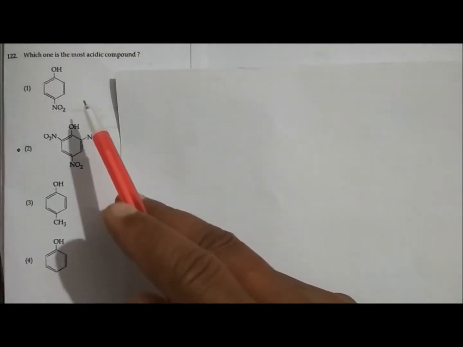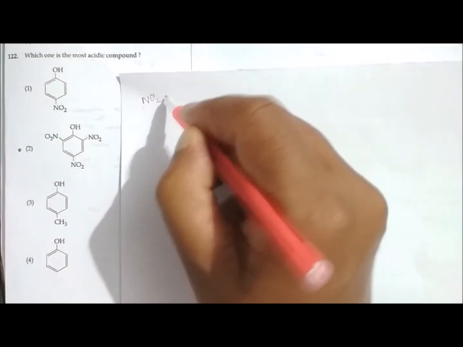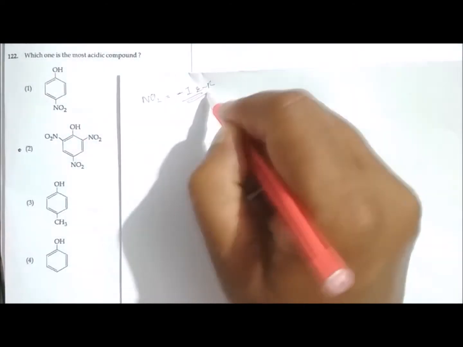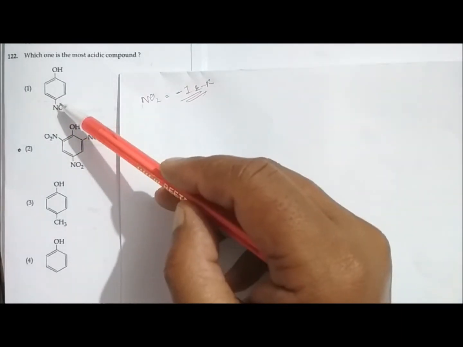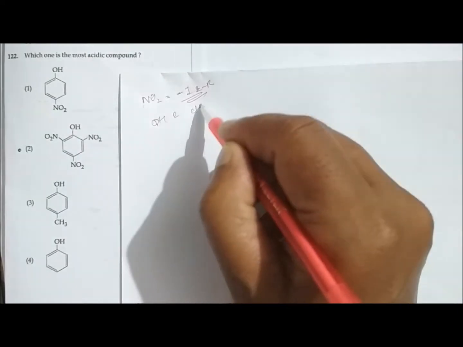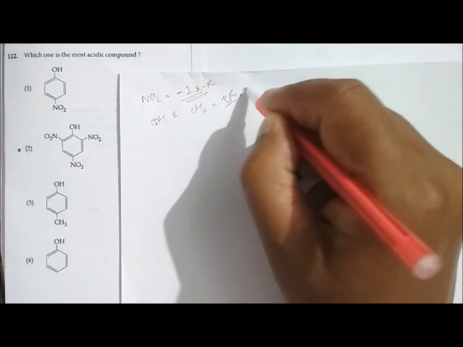Which one is the most acidic compound? So if you see carefully, our nitro group has a strong minus I as well as minus R. So it can withdraw electrons from the aromatic ring, while OH or CH3 have a plus R or plus I effect.